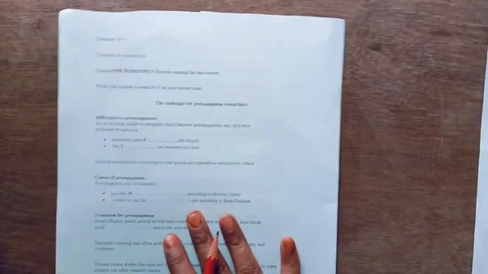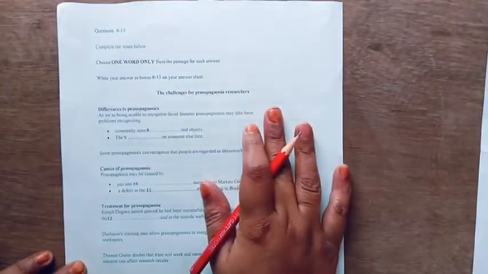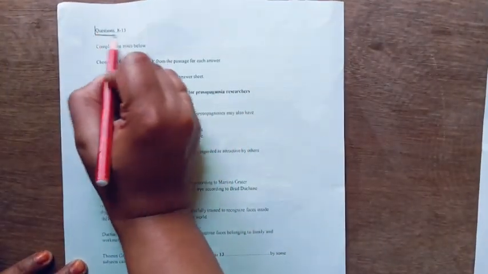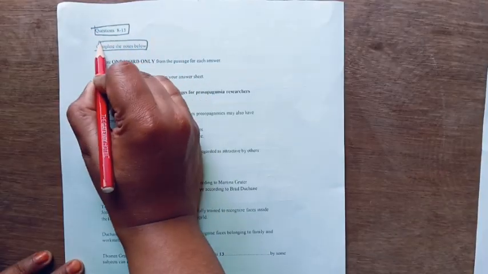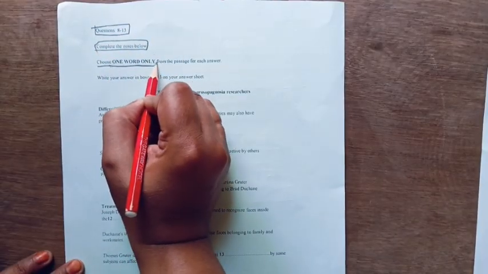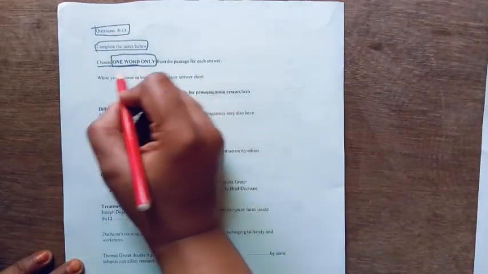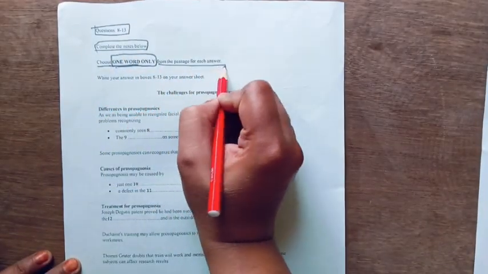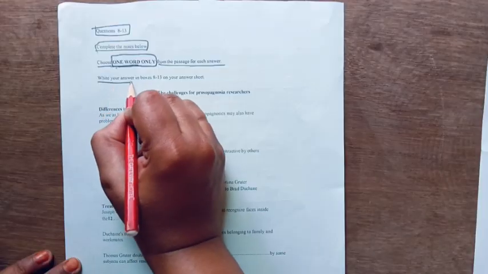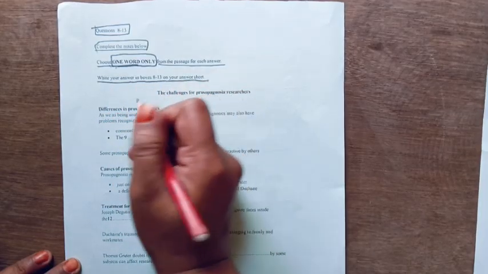Okay, let's see our other question type. Questions 8 to 13, complete the notes below. Choose one word only. Okay, this is very important. If they are asking for one word, then write only one word. Choose one word only from the passage for each answer. Write your answer in boxes 8 to 13 on your answer sheet.